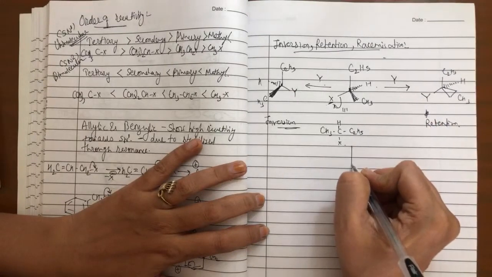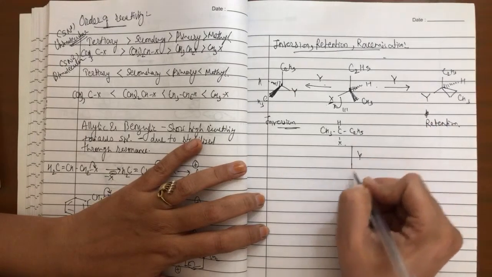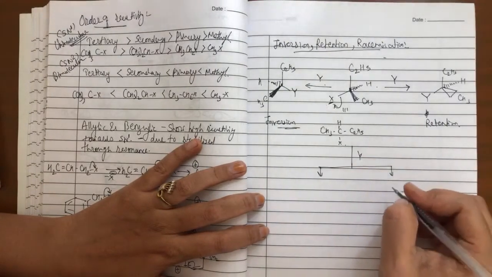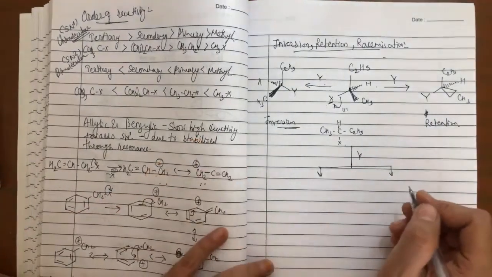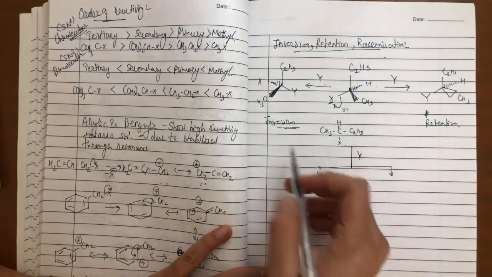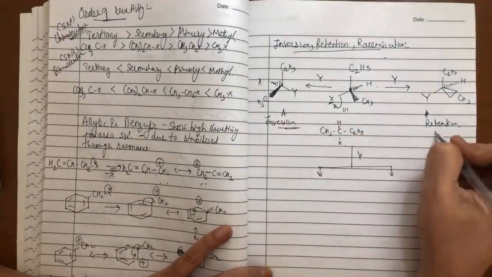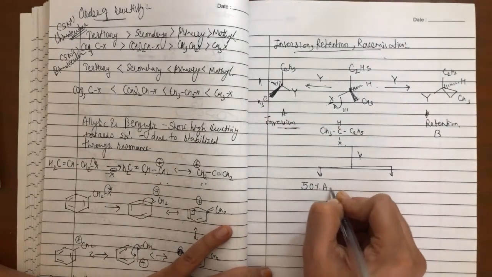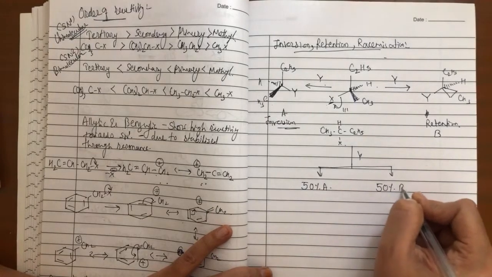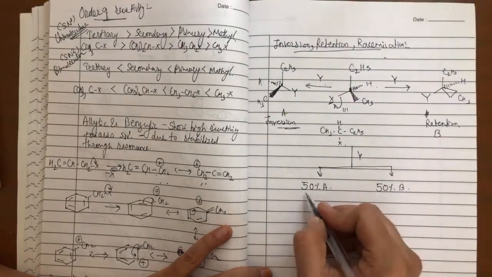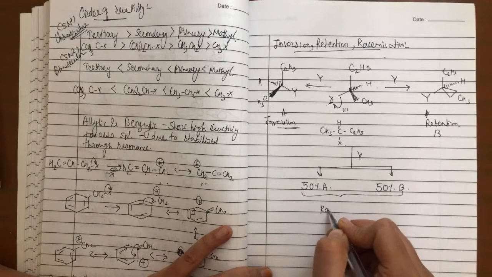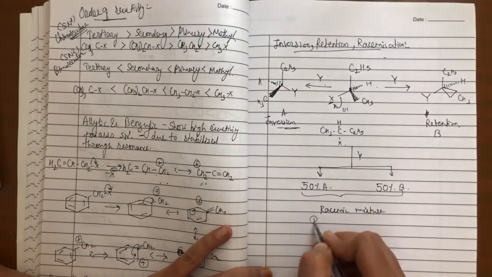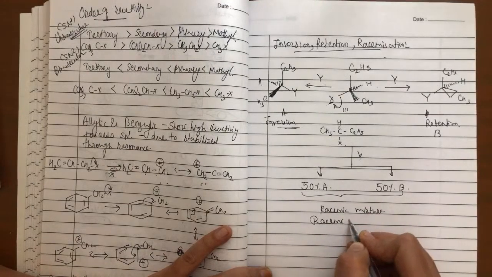But if Y attaches by the SN1 mechanism, then what happens? There is equal chance for formation of A as well as formation of B. So 50% product is A, 50% product is B, and so here what I am getting is a racemic mixture, and this process is known as racemization.